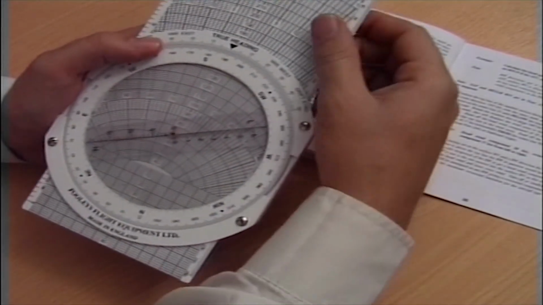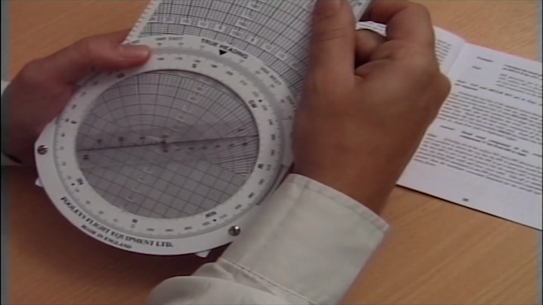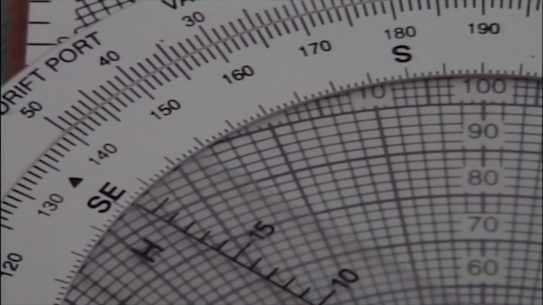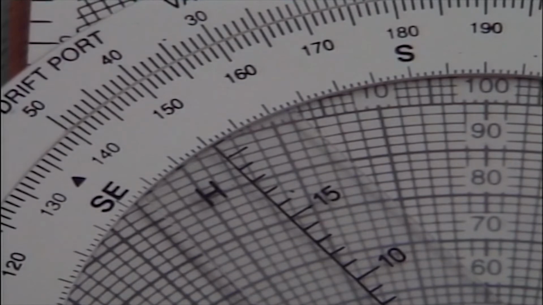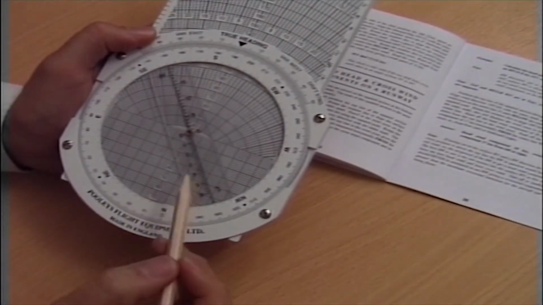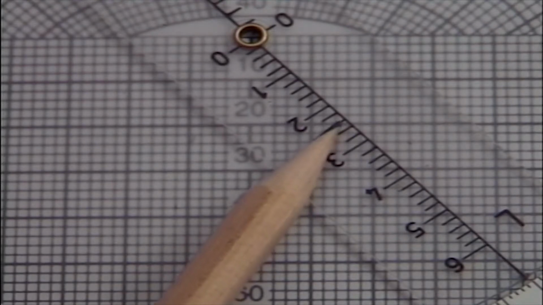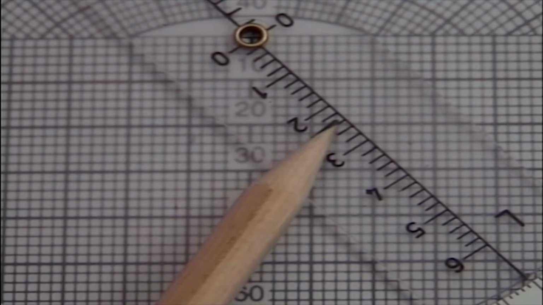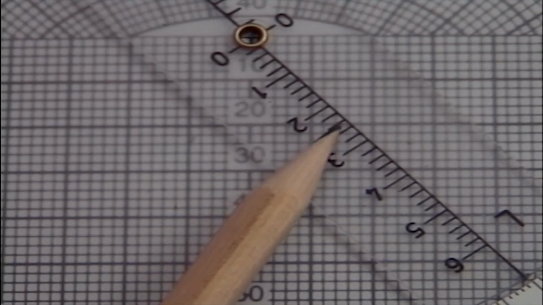Line up the wind of 150. It's a 25 knot wind, so we have a headwind component of 20 knots and a crosswind component from left to right of about 17 knots.